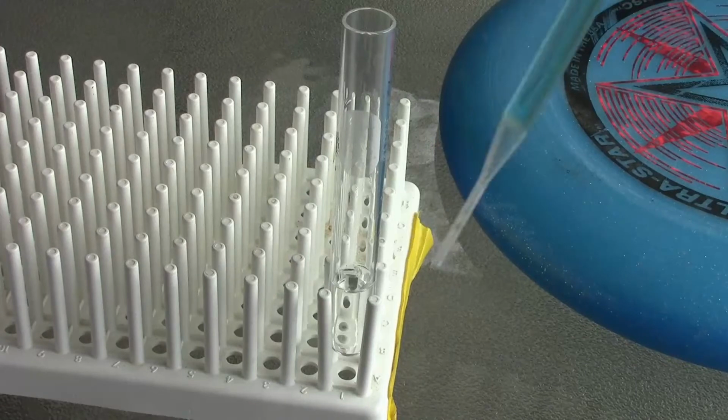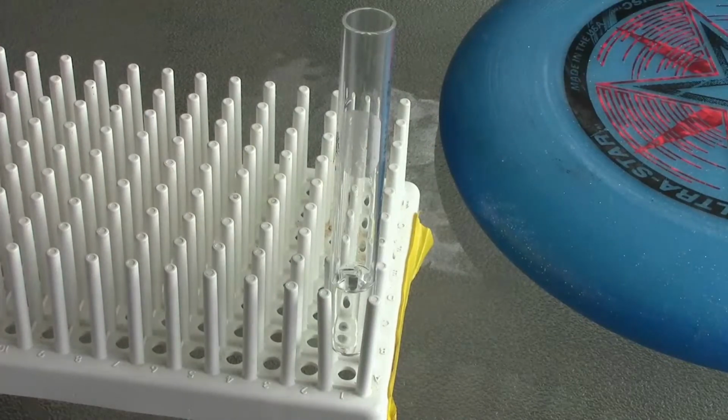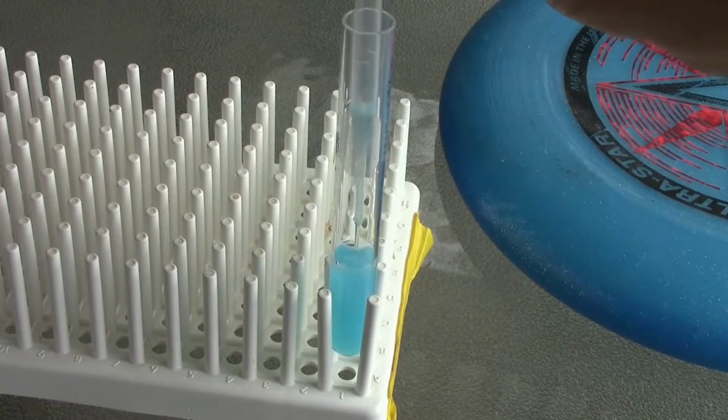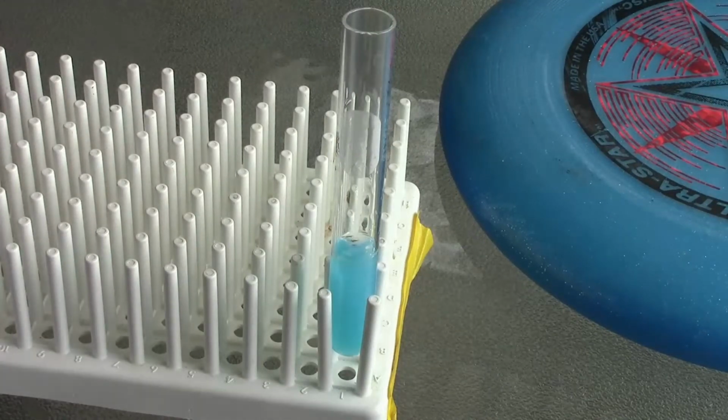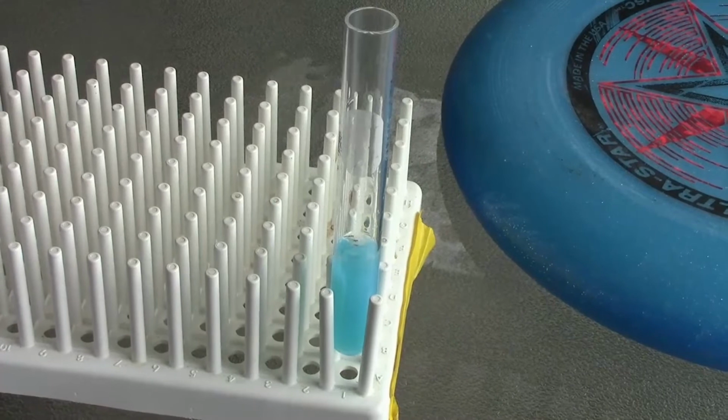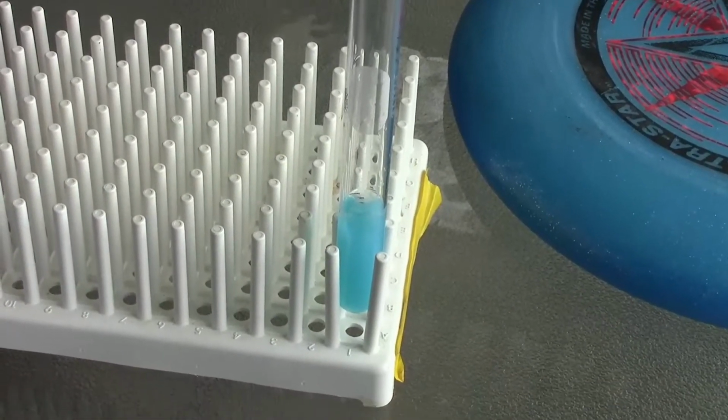Copper chloride in my pipette. Sodium carbonate in the test tube. Here we go. Whoa, nice. Nice, nice, nice. Okay, I'll zoom in, see if I can get a close-up of that.